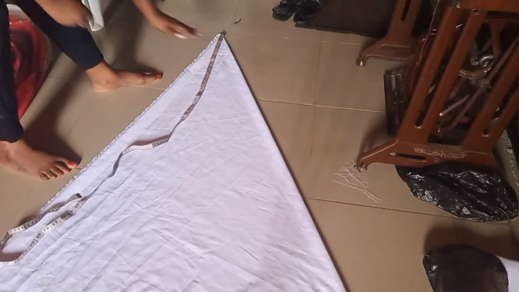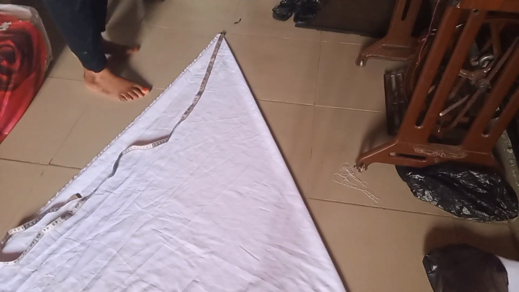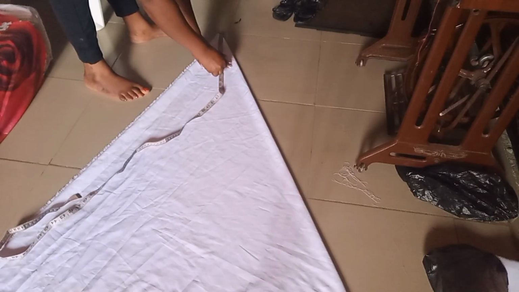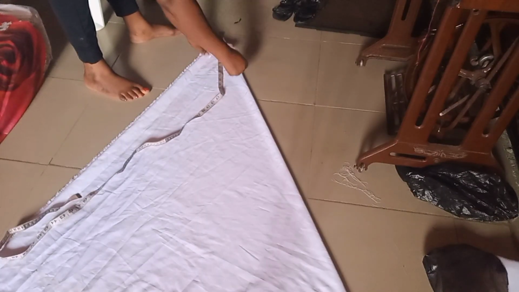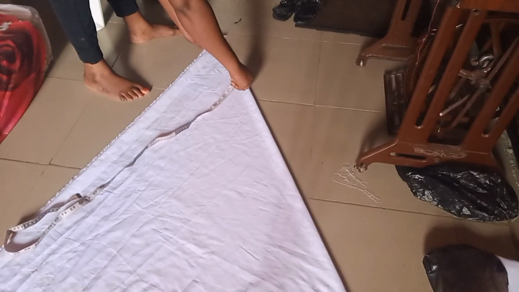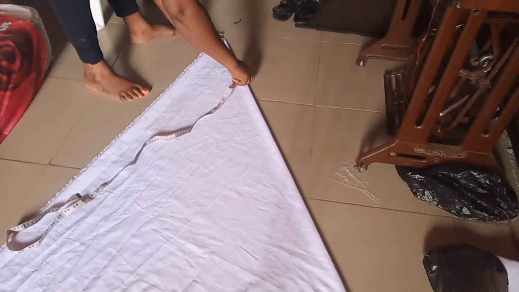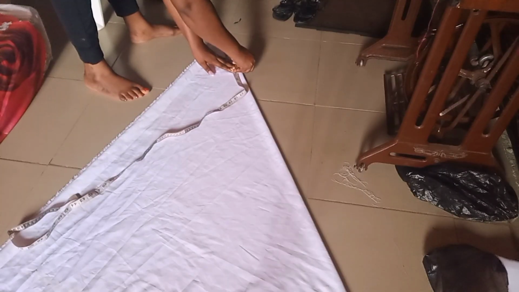So, today we are making an asymmetric neckline dress with a flared down. So, here I'm trying to draft the down part, the flare of the gown. How to get the flare?